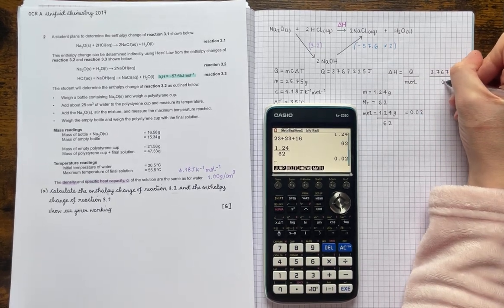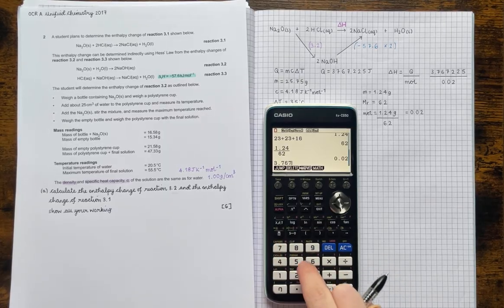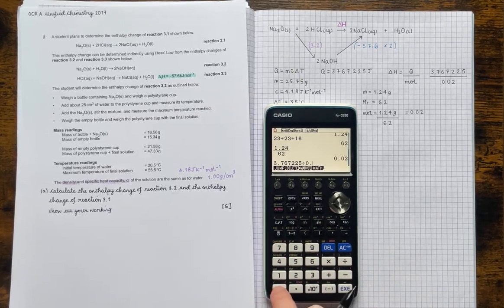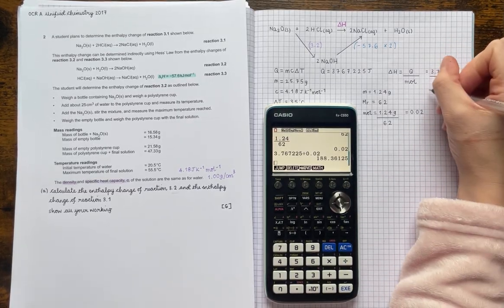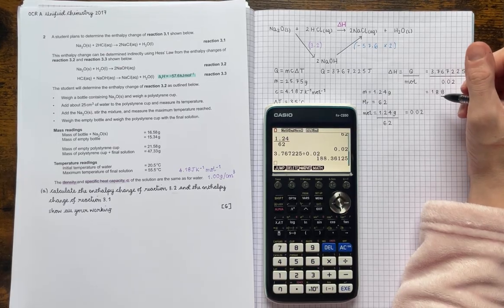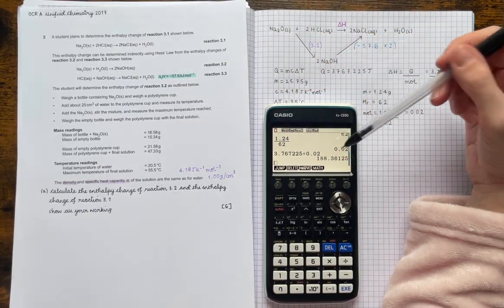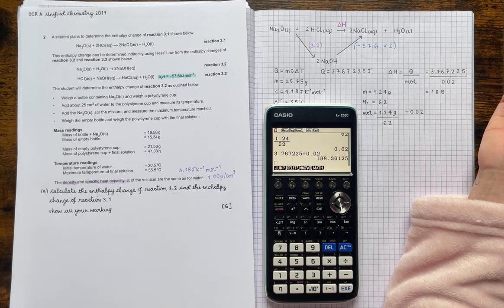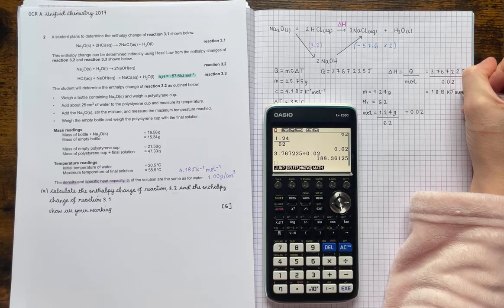So then I can put 0.02 in there. And that gives me a value for delta H of 188. I'm just going to have a look at what significant figures have been used elsewhere. The other enthalpy change is given to 3 sig fig, so I'm going to do mine to 3 sig fig, so 188, which would then be in kilojoules per mole.